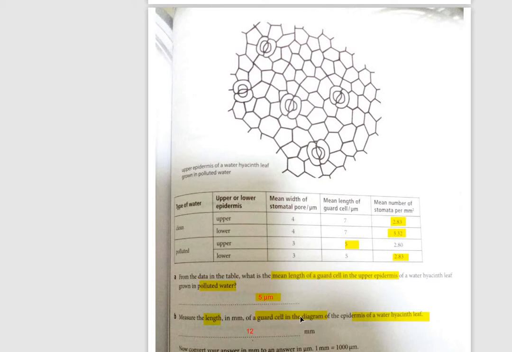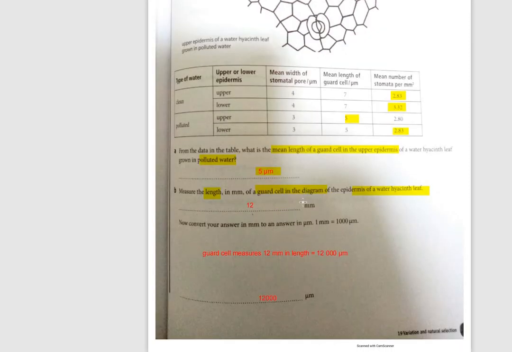What they want from you is to measure the length of this guard cell, and don't forget they want you to mention in millimeters. If you mention in centimeters, the value is going to be wrong because the question already tells you what format they want your answer in, so it must be millimeters.